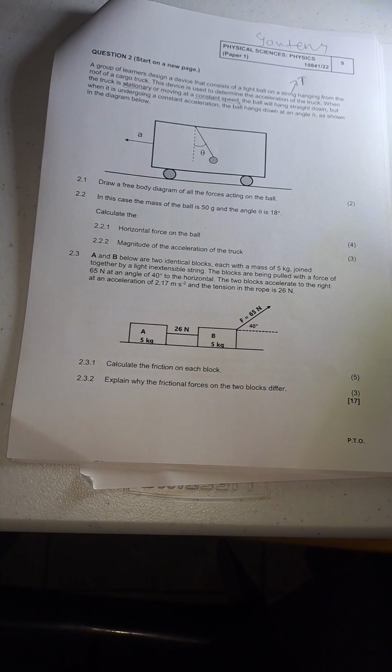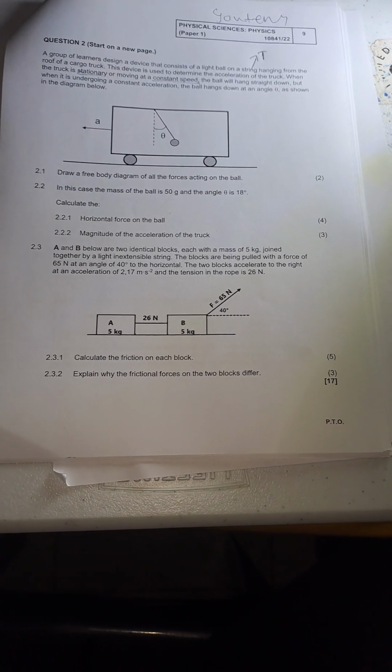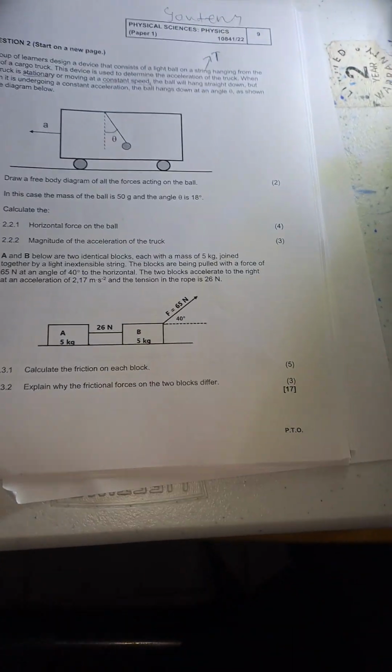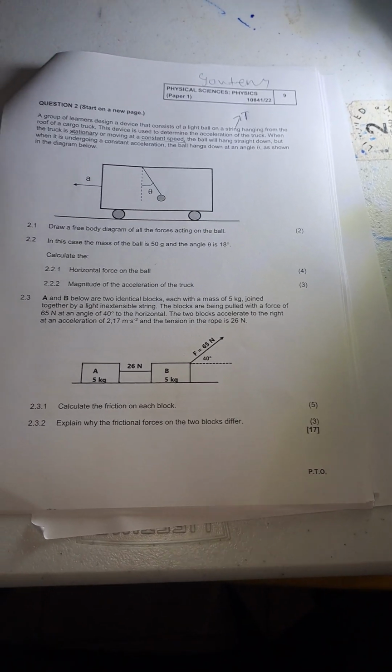So now, what are they saying? This question is talking. So let's give it the attention it wants. Where's my pen now? Now I lost my pen. Let me look for it.